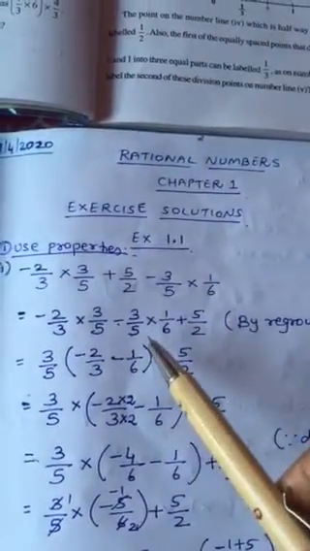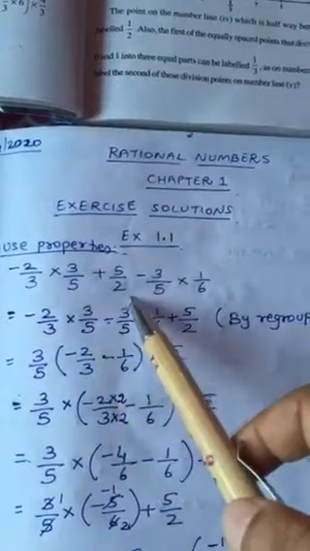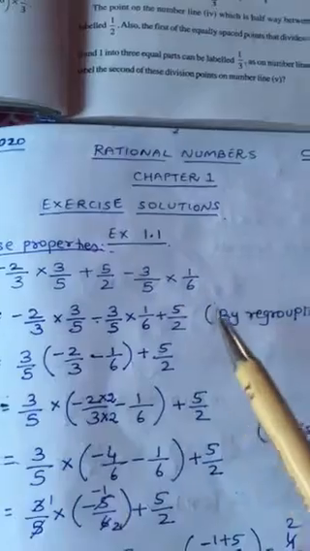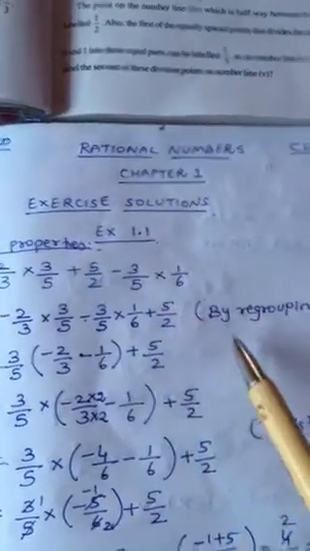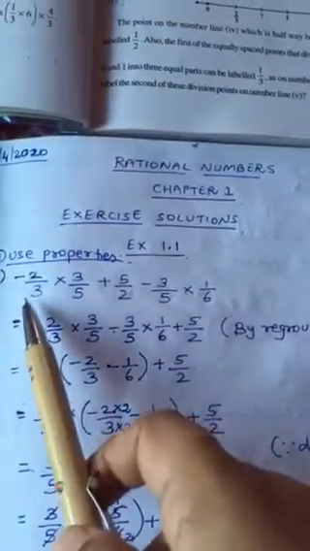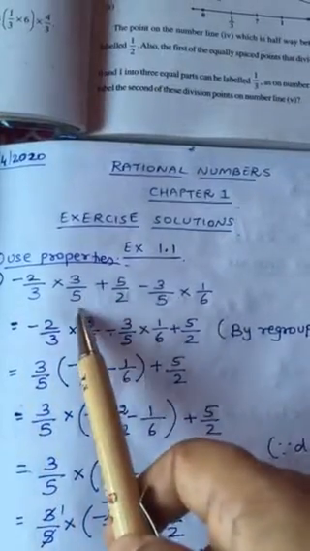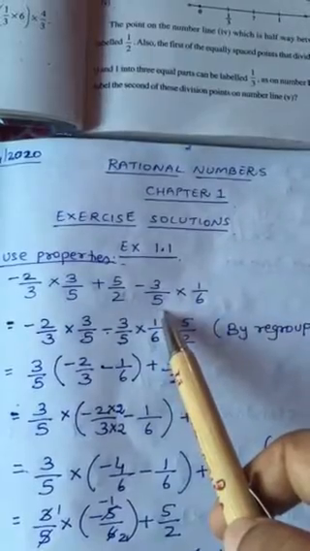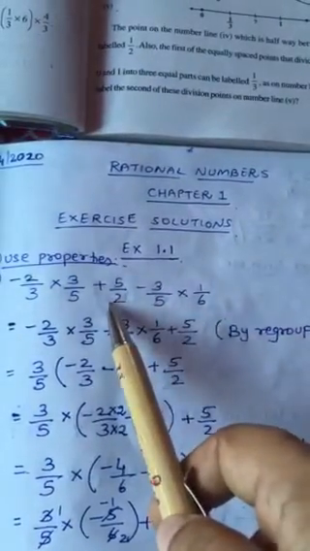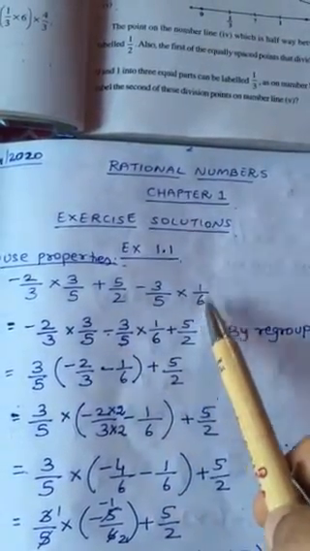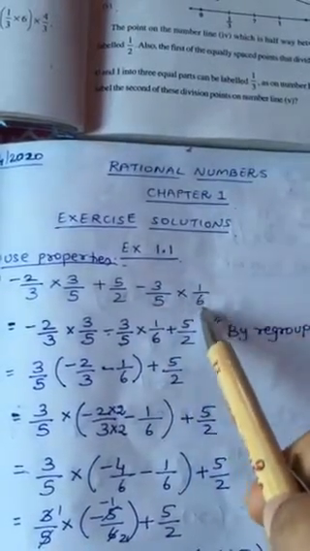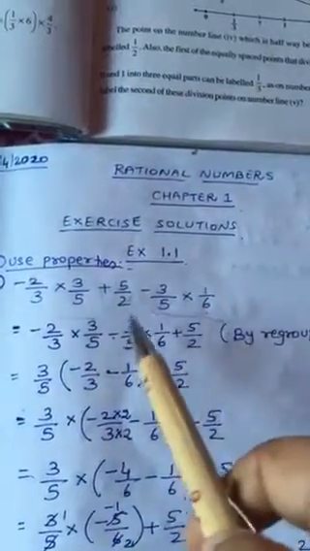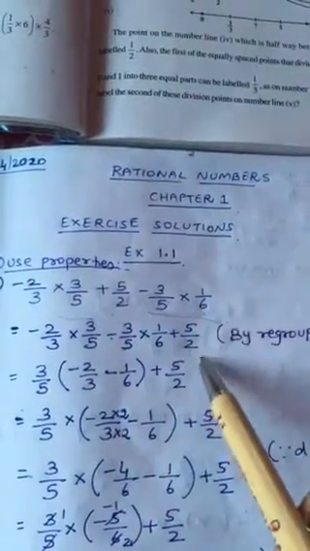So the first and foremost thing we are going to do is just see the denominators, the denominator which is same. Okay, so by seeing the denominators we will be regrouping it. So first take this minus 2 by 3 and 3 by 5. We are taking it once. Again we are taking this 3 by 5 is here. So we are just putting it this left side and taking it with multiplication of 1 by 6. Okay, so this one and this one we are going to regroup it. This 5 by 2 will be placed at the end.